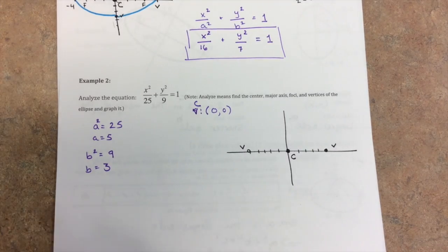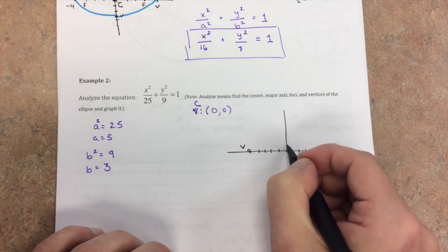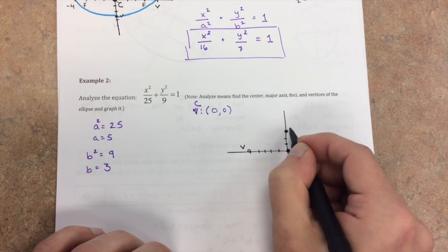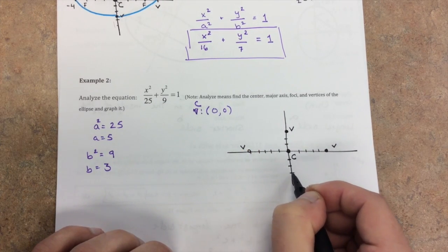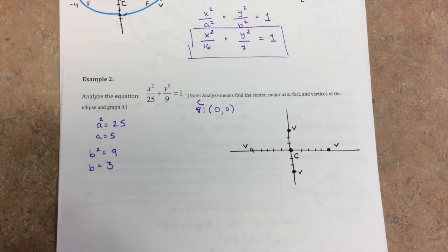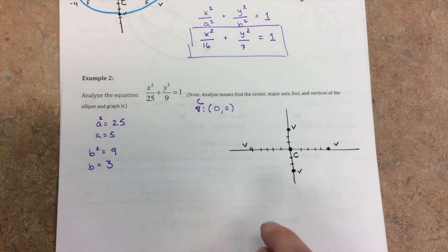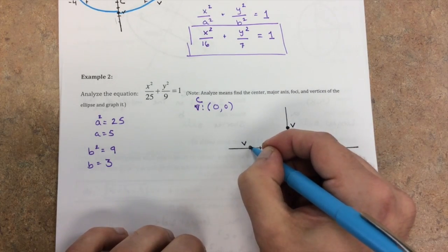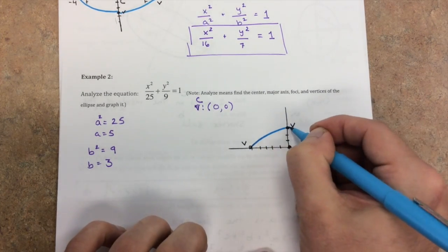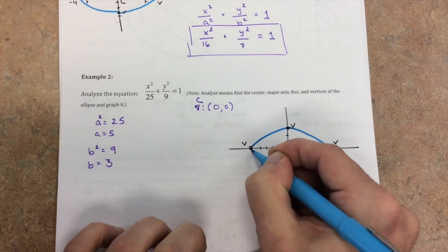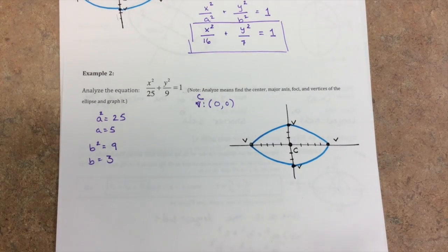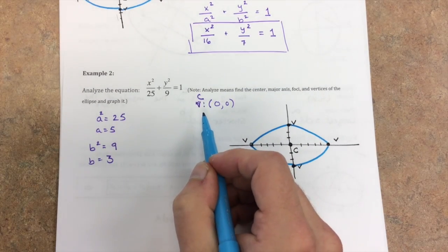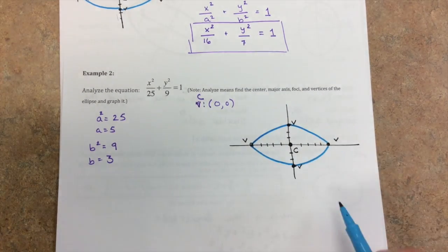Then on the y, we go up 3. 1, 2, 3, because that's the number under the y. And then we go down 3. 1, 2, 3, and label it. So our foci are going to lie on the same axis as our major axis. So we sketch our ellipse in here. Let's see if I can get it. So there's our ellipse.